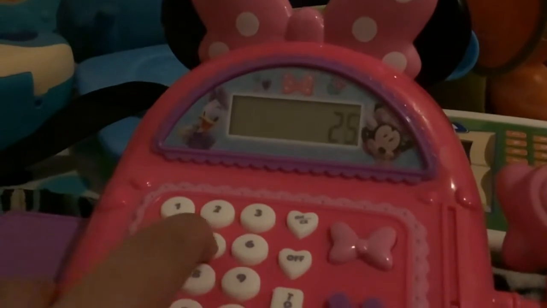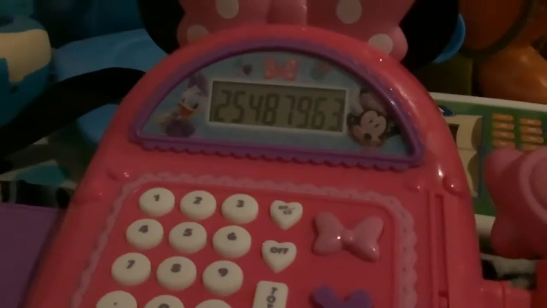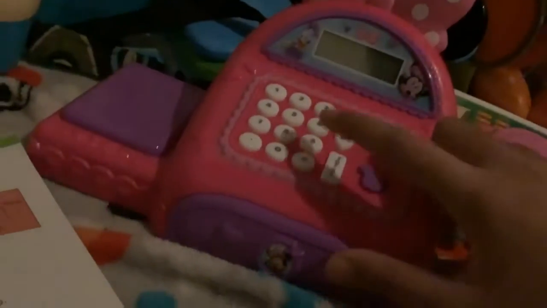Ah, yes. The calculator and cash register. Infinite possibilities. Yeah. Woo! Today is an exciting day.